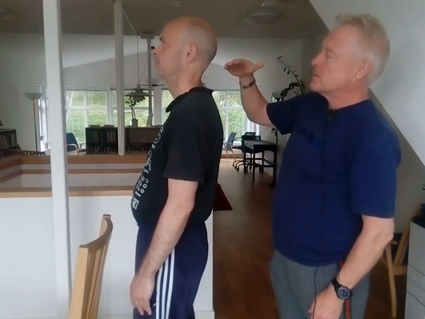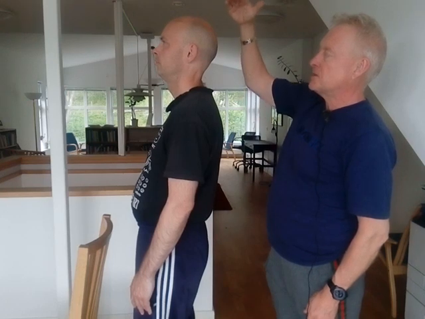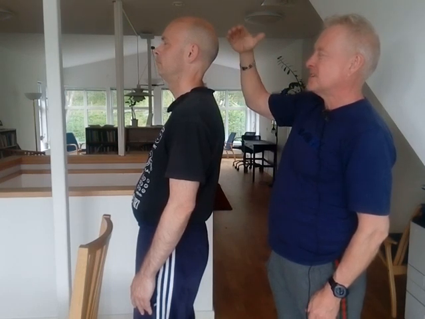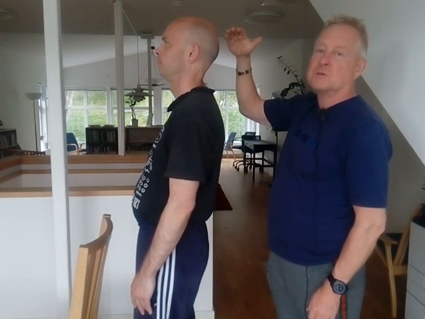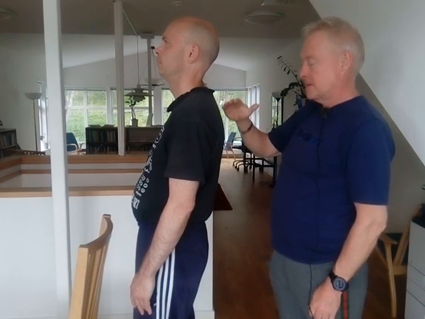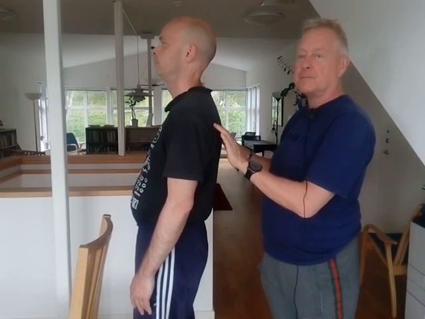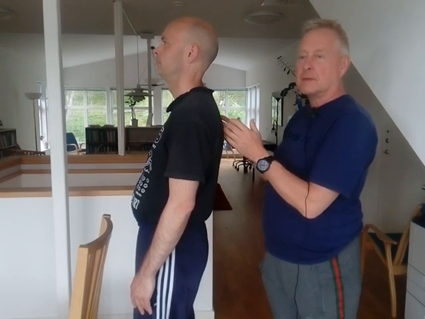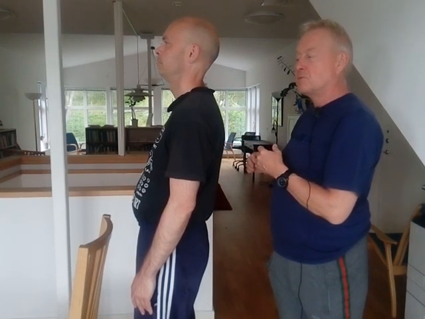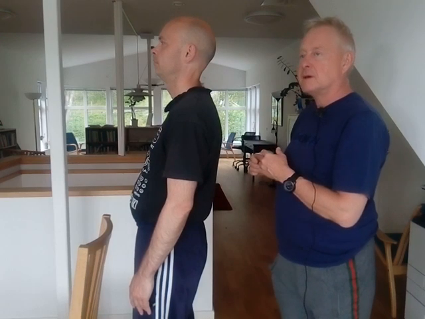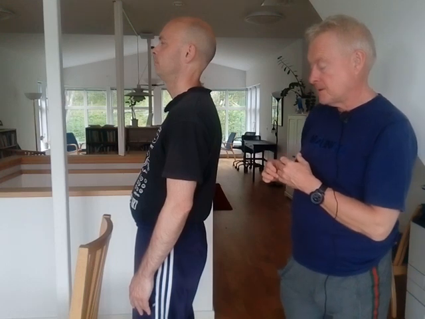It can be thought of as the upward direction of the head, a sort of extension, bringing in also the back, and a widening here. So we have 4 directions, and it would be nice to add a 5th one here, that is getting out of the hips.